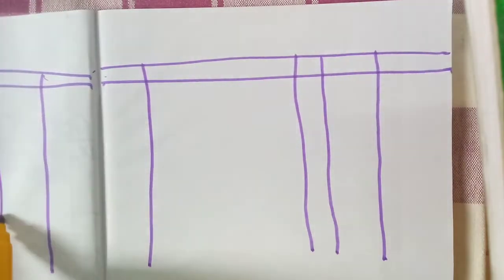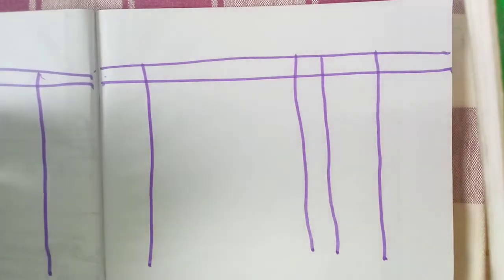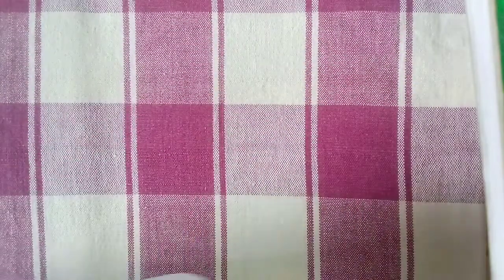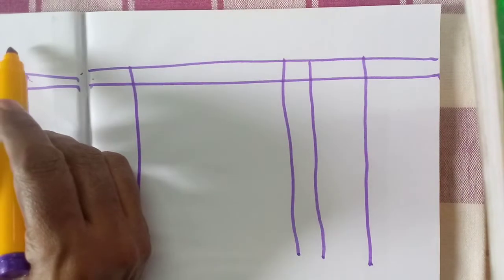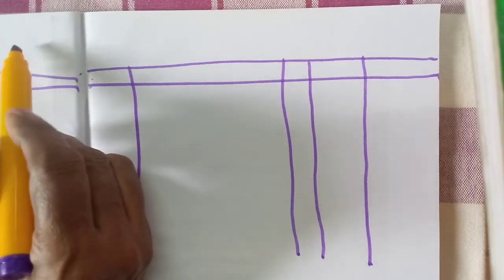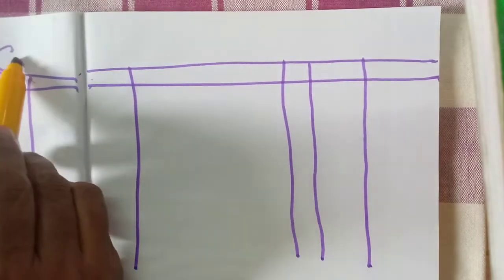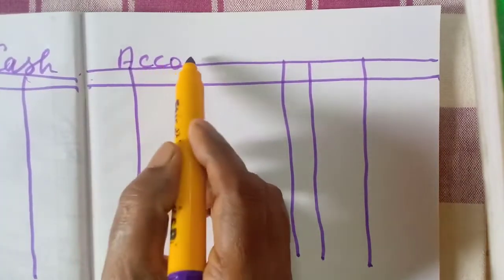To amount column, one LF. Here not LF, I will tell you what it is. So first you have to write cash account. Both the pages you have to take, okay. Cash account.